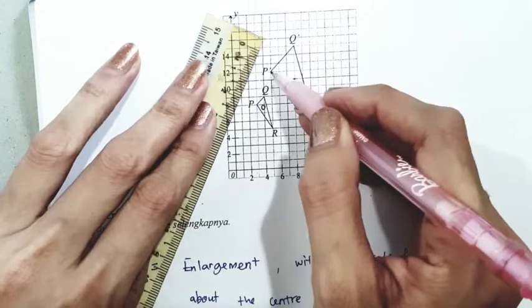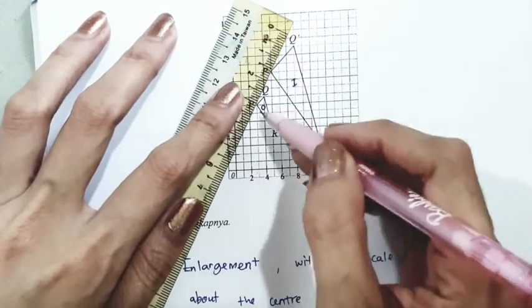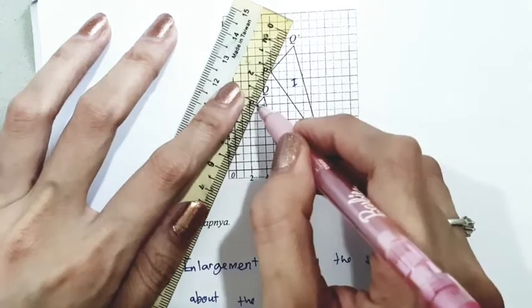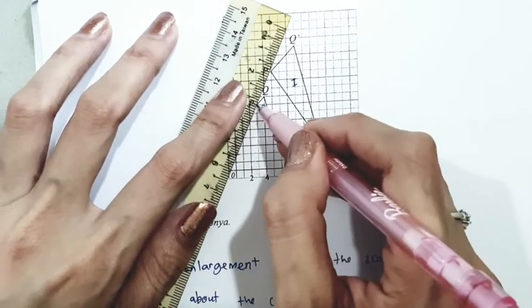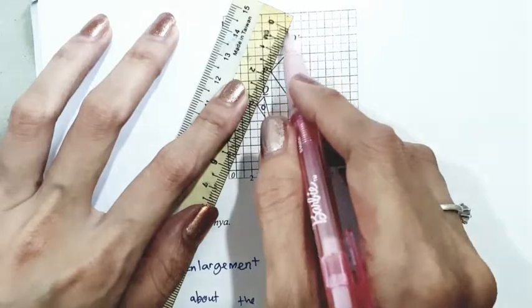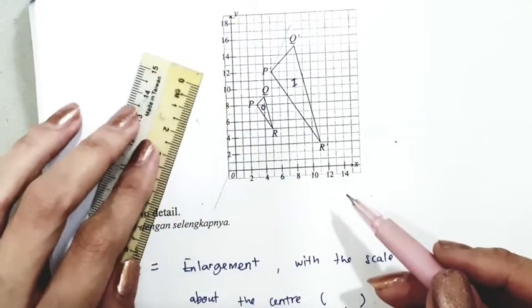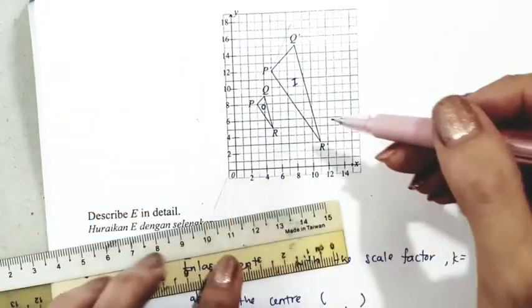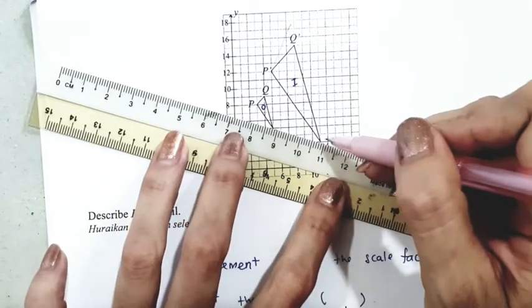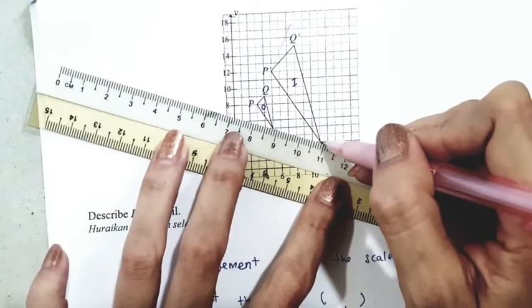P prime, join with P. Make sure the tip of the pencil is at that point. So you have to move your ruler until we get a very accurate line. Next, R and R prime, let's join together.